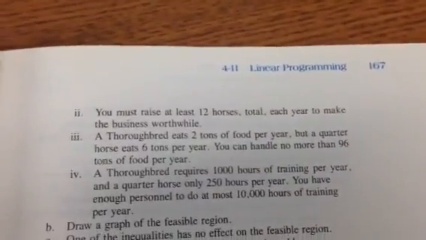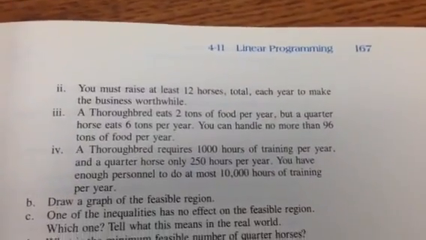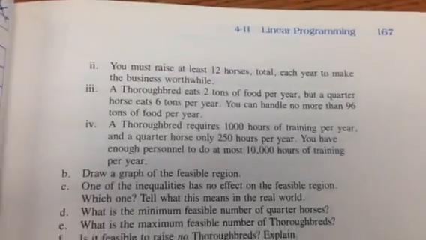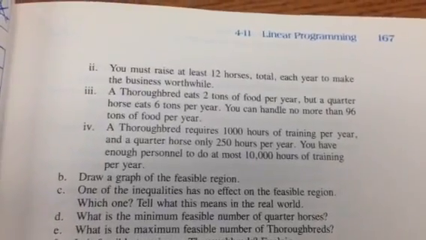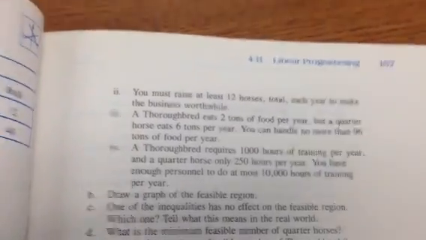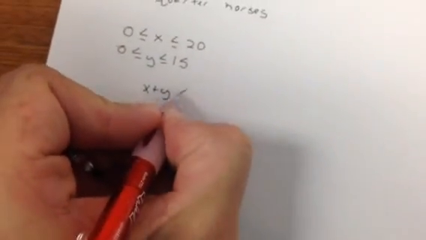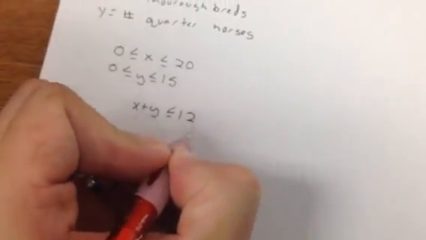It says that we must raise at least 12 horses total each year to make the business worthwhile. So, the total number of horses is X plus Y. It has to be at least 12. So that means it has to be less than or equal to 12.